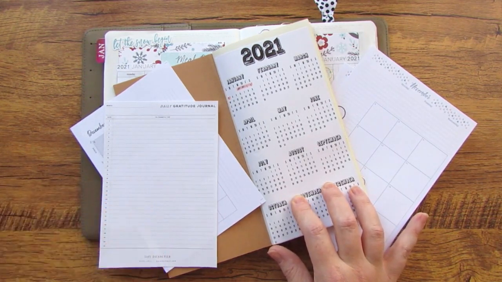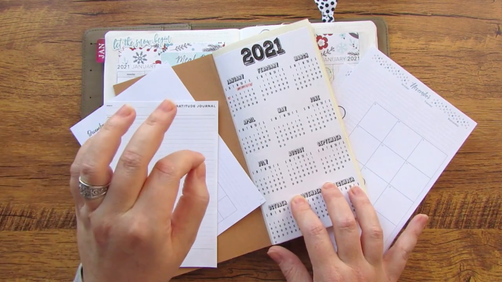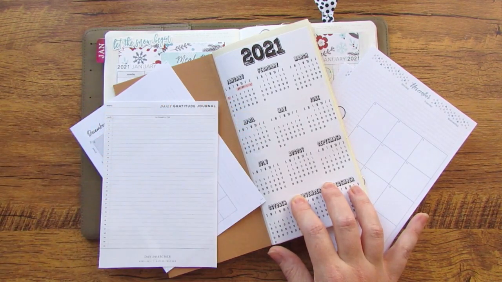Especially the last one. Number 10 is super special because it also teaches you how to turn anything that you can print into the right size printable for your planner. So go grab your planners and let's get planning.